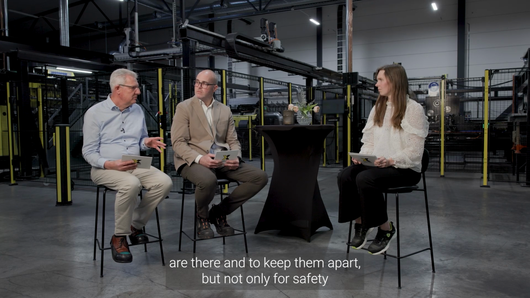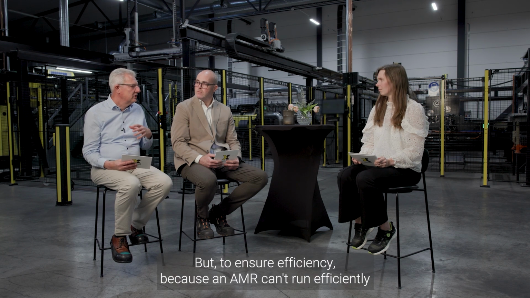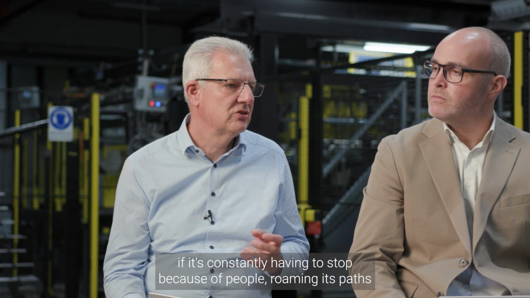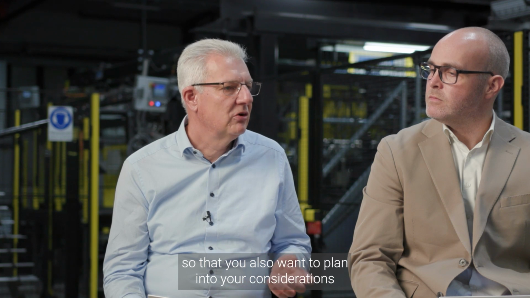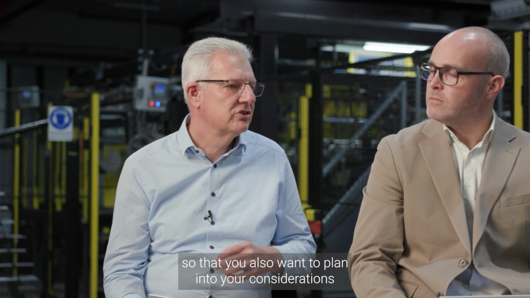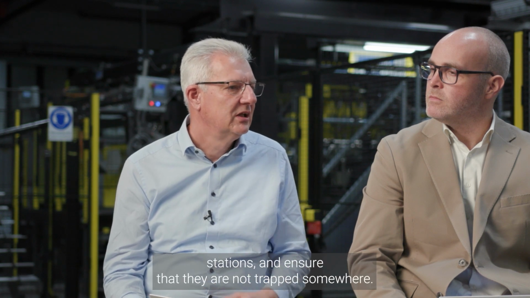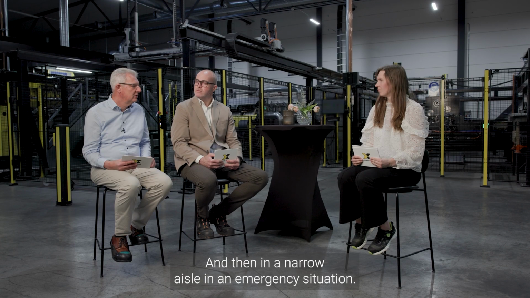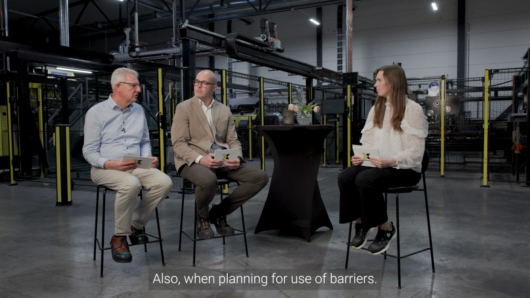Not only for safety, because safety is on board the vehicles, as Marcel just said, but to ensure efficiency, because an AMR can't run efficiently if it's constantly having to stop because of people roaming its paths. So you also want to plan into your considerations to keep people out of docking areas, keep them out of transfer stations, and ensure that they are not trapped somewhere in a narrow aisle in an emergency situation. All of that needs to be considered also when planning for use of barriers.